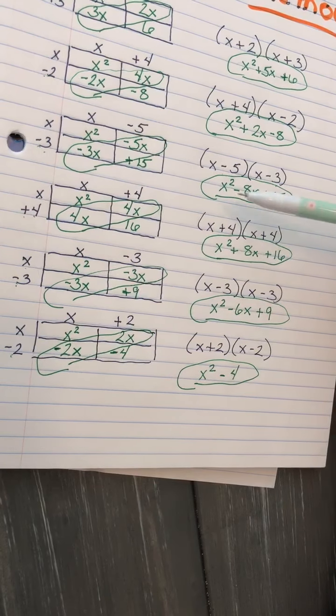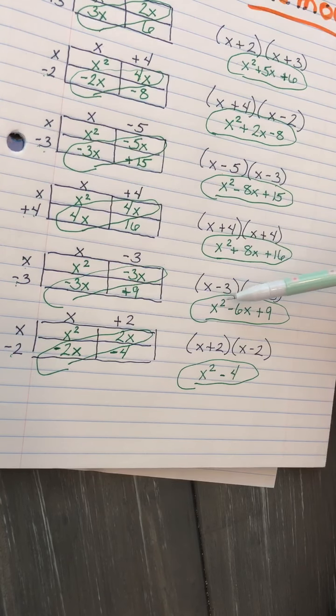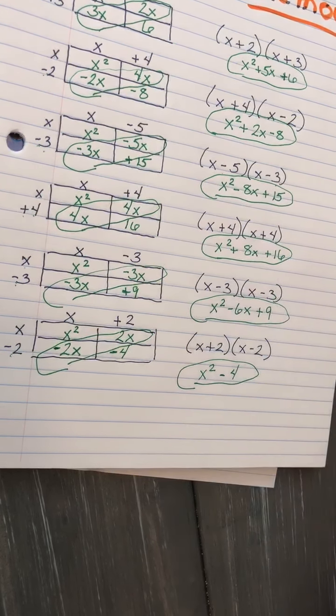That way you don't have to mess with using the carets for the exponents. You're actually writing it on paper, taking a picture, and sending it to me, which I think might be easier.